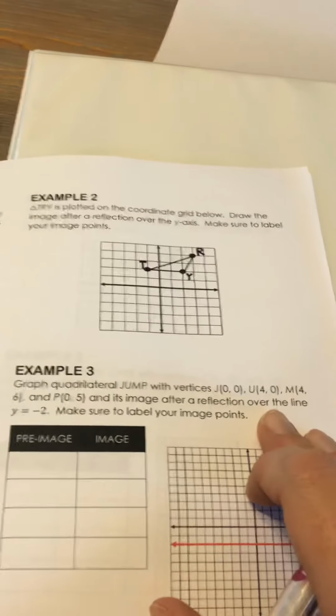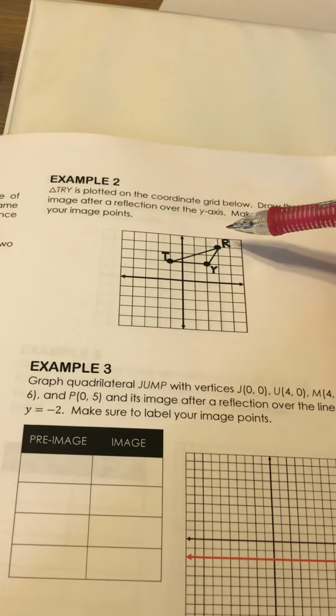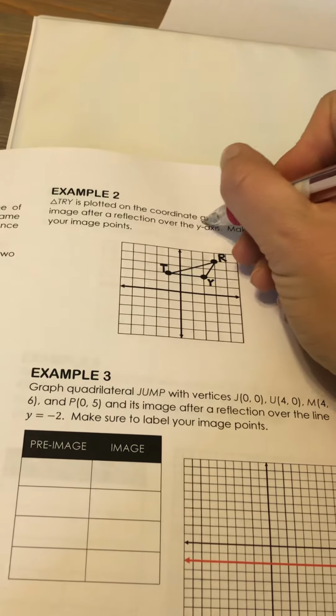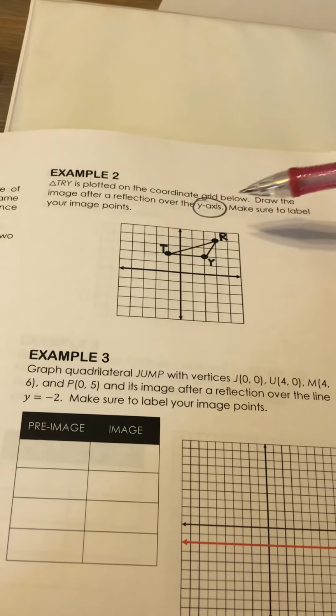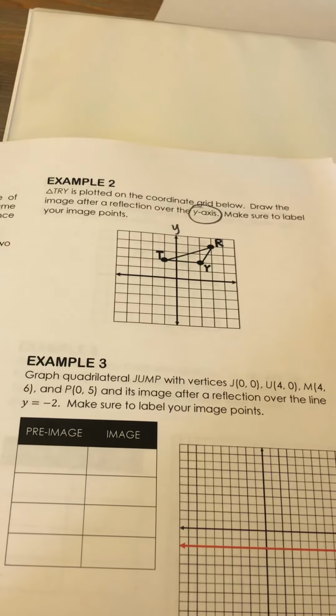Some of you guys had questions about what happens from a graph. So we have the same figure, but this time we're going to reflect over the y-axis. So this is our y-axis, we're going to label it.